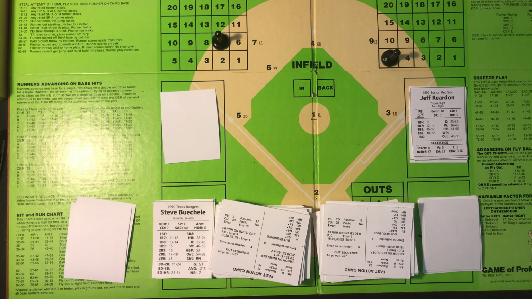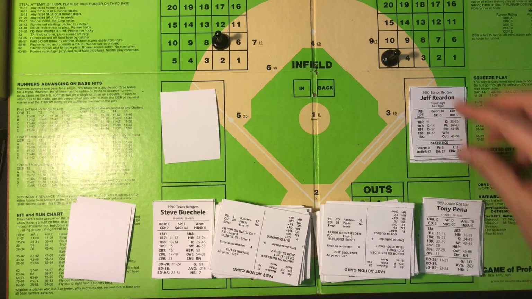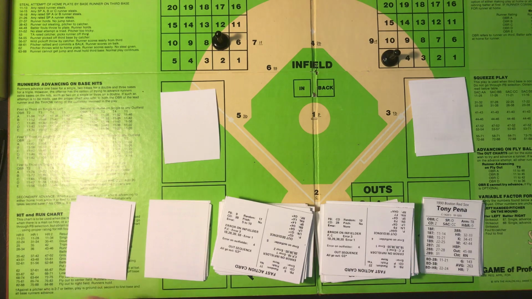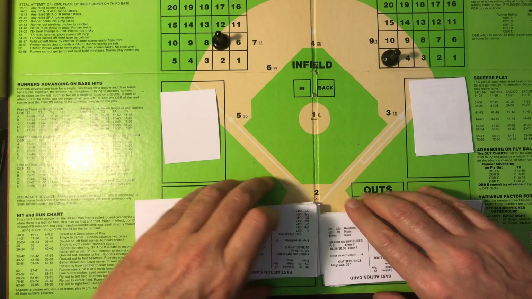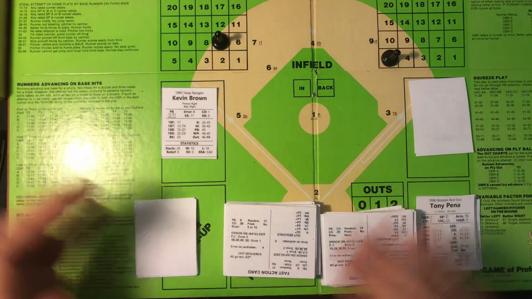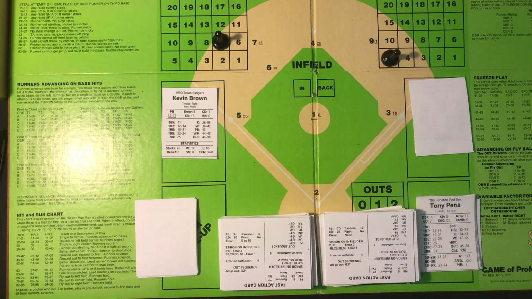Now we go to the top of the 9th. And it's going to be Pena leading it off. Pena leading it off for the Red Sox. Okay, I got to flip this over there because they distract me. So I'm flipping them over now so I don't see them. All right, let's get started here. It's going to be top of the 9th, last licks for the Red Sox.